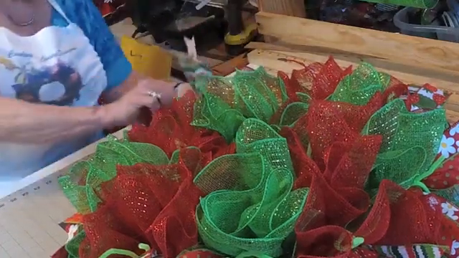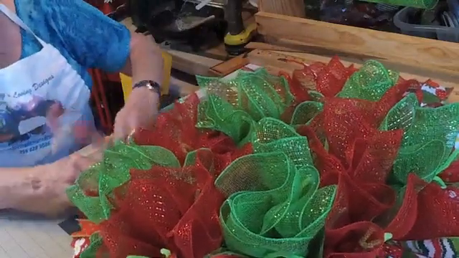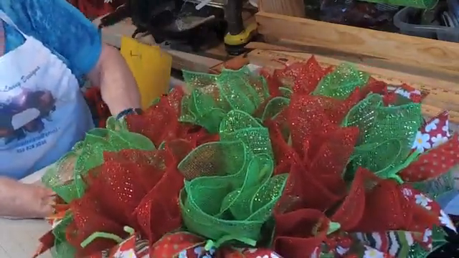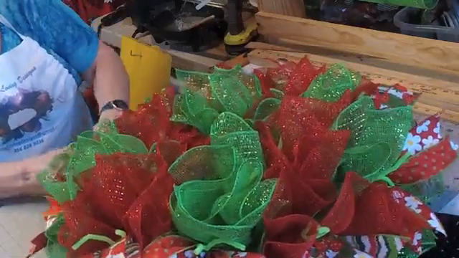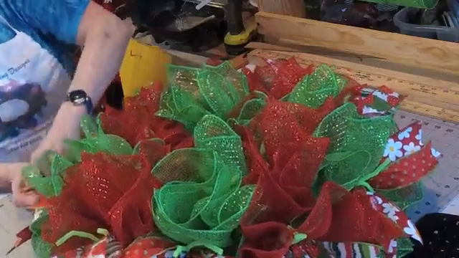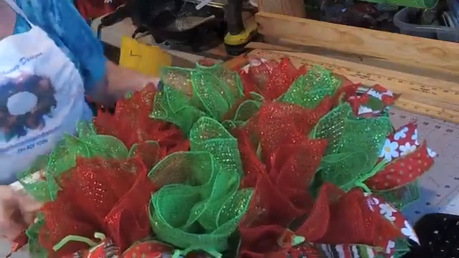That's right, I did cut one too many. Okay, so that's it for the ribbons around the bottom. There, you see?